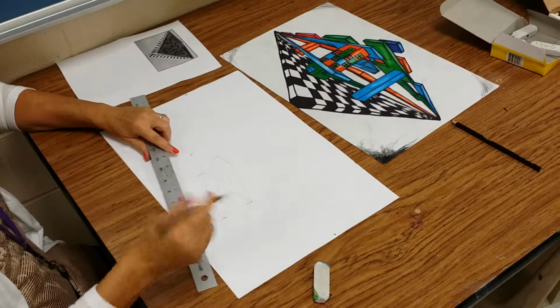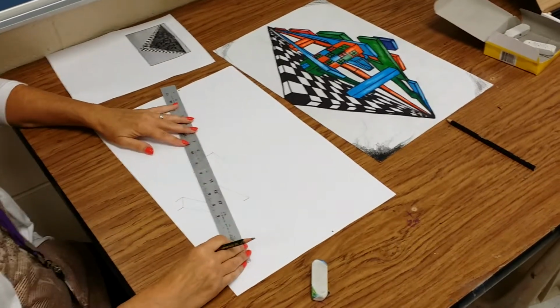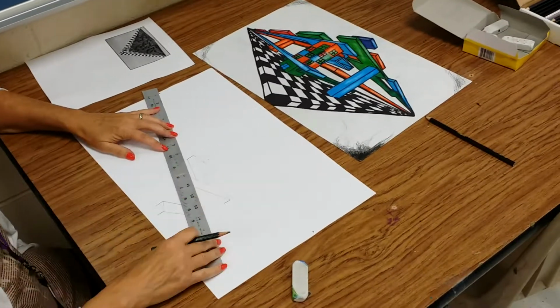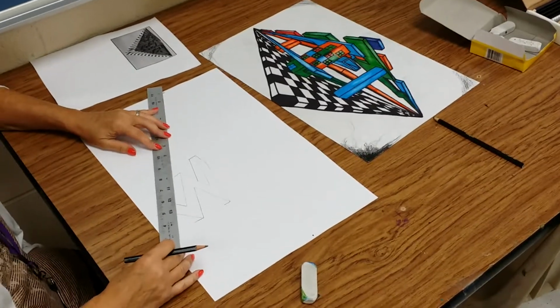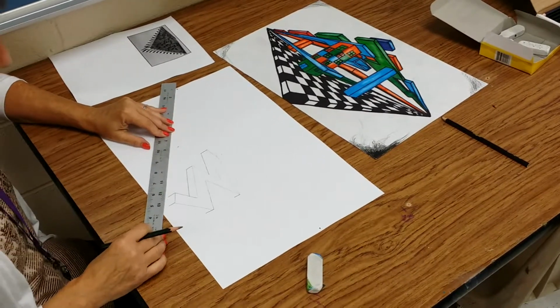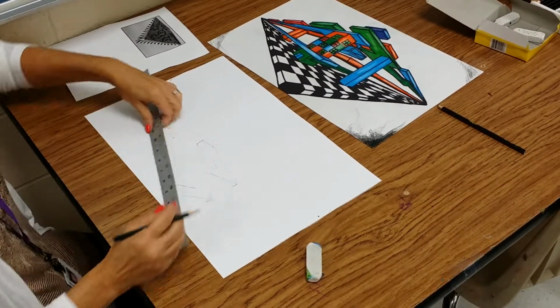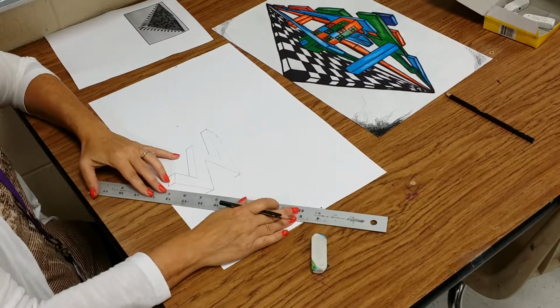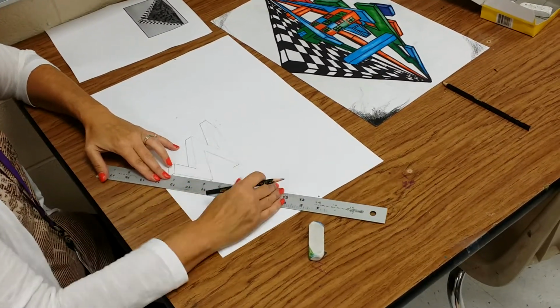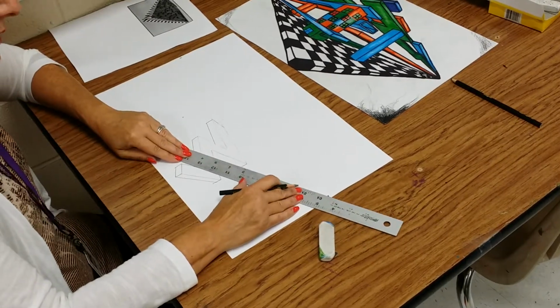Now this is where the three-dimensionality comes in. We're going to go to the point, and once we add these sections, it is going more three-dimensional. I'm just putting my ruler to the left-hand vanishing point and drawing these lines. And again, I'm going to go to the right-hand vanishing point and draw the lines. This is just a little section.